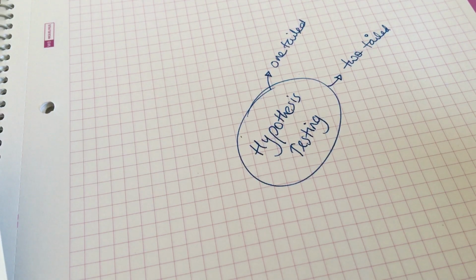For example, a driving instructor claims that 70% of his candidates pass first time. An inspector thinks that this is inaccurate. So this is where the inspector doesn't know whether the claim that's been made, that 70% of the candidates pass first time, is overestimated or underestimated. So the inspector thinks that this is inaccurate.